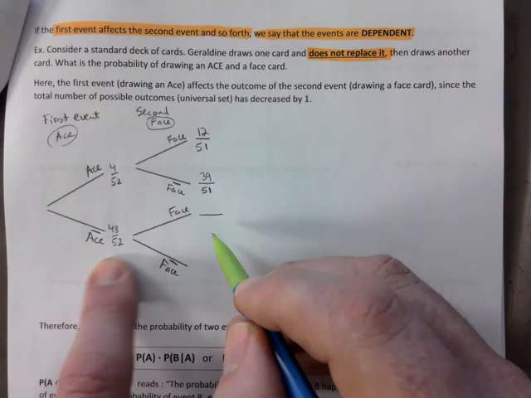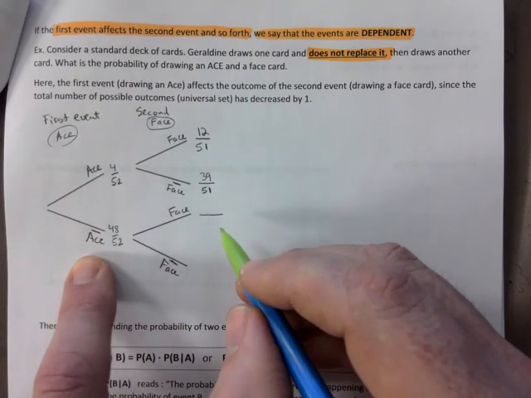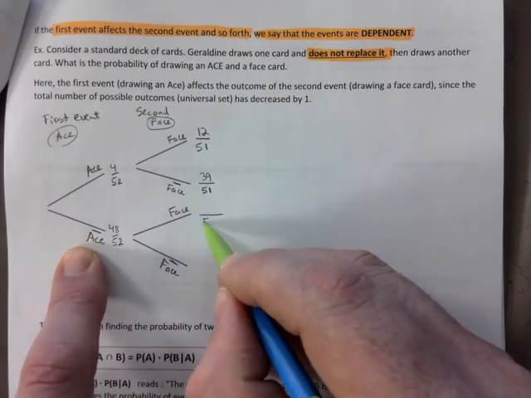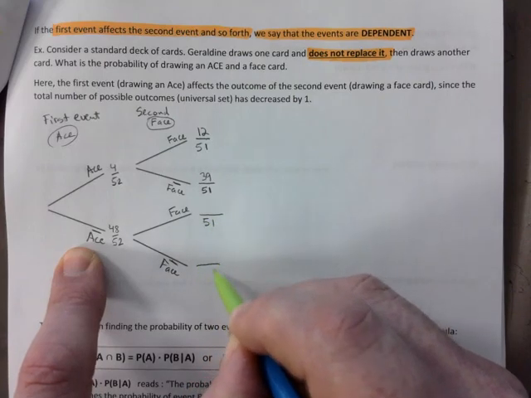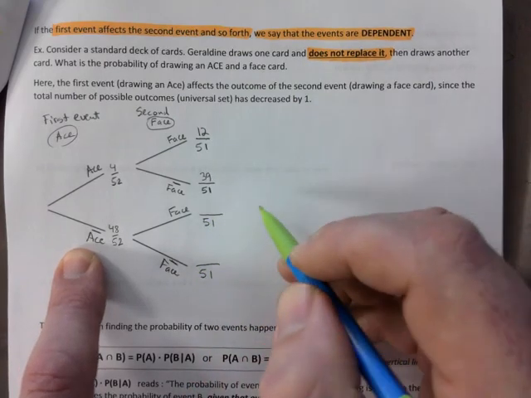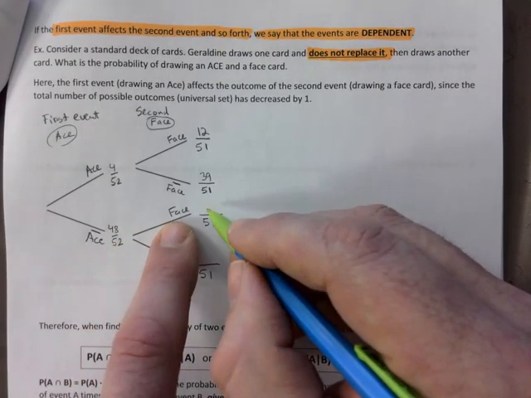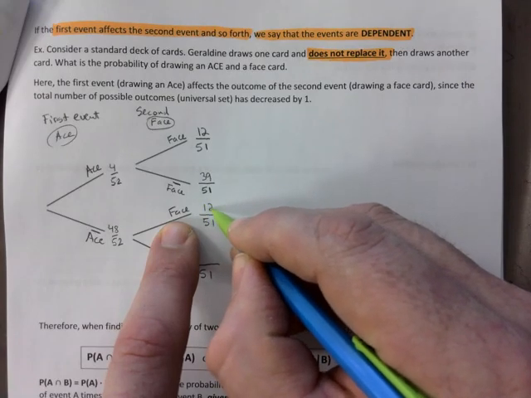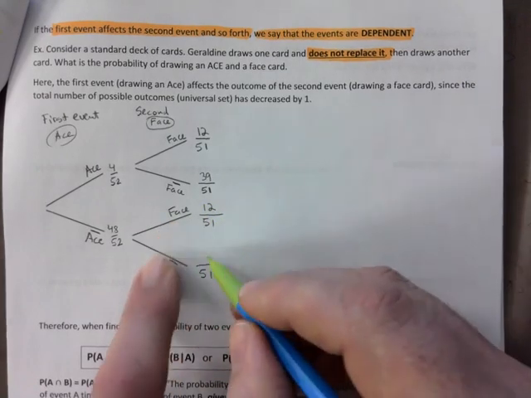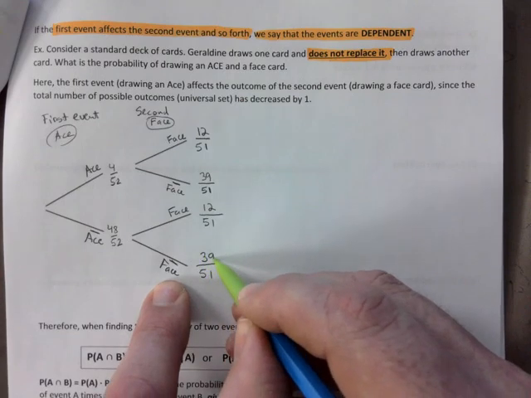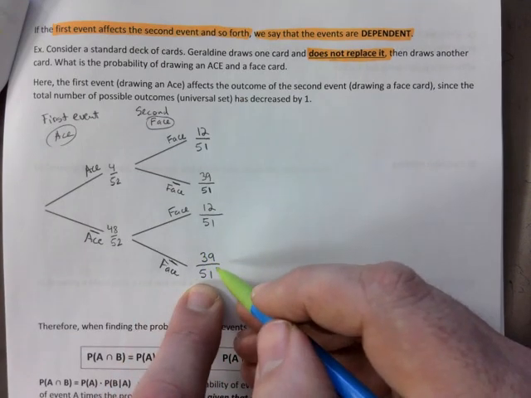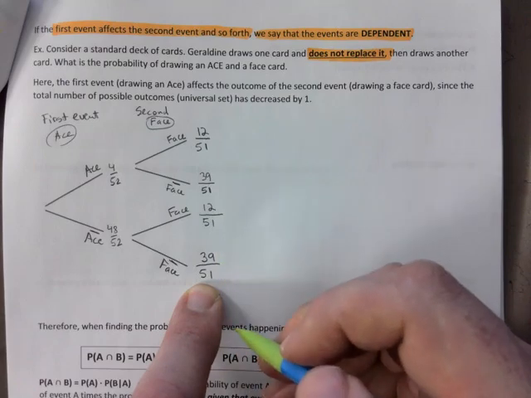You grabbed something other than an ace. Well, I still have 51. For both of these, because things have not been replaced, I still am down to 51. I still have 12 face cards, and I still have 39 non-face cards left here.